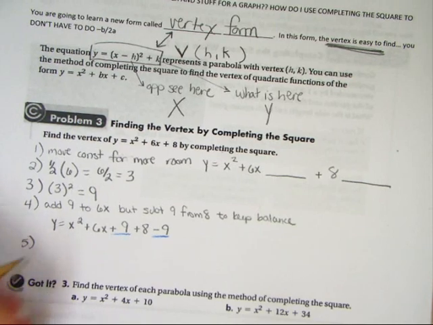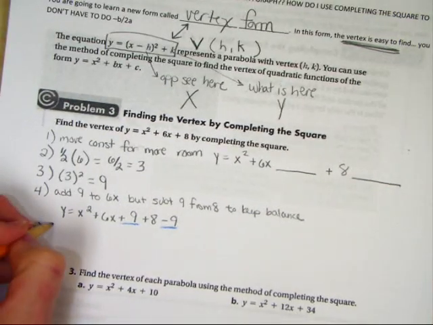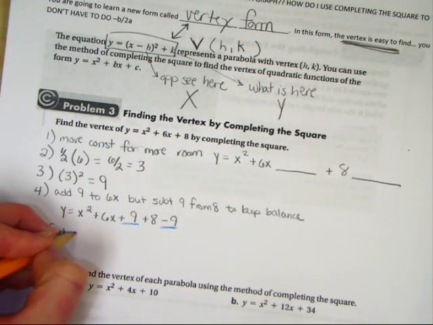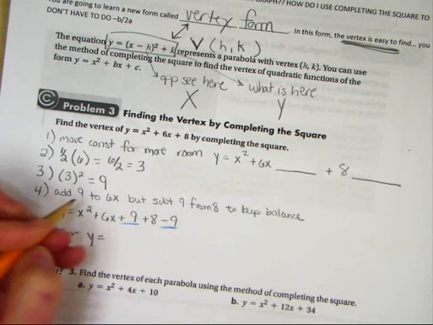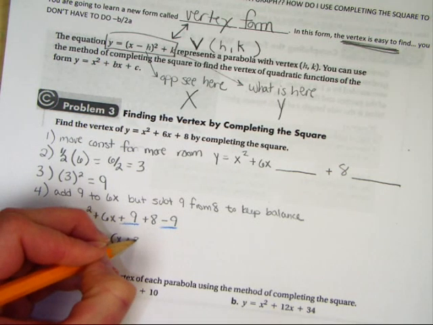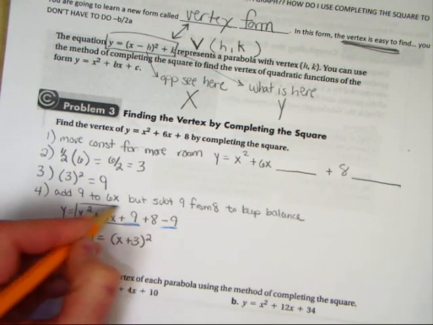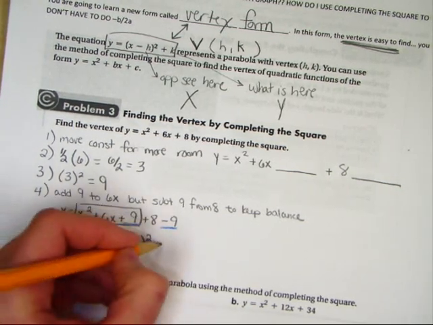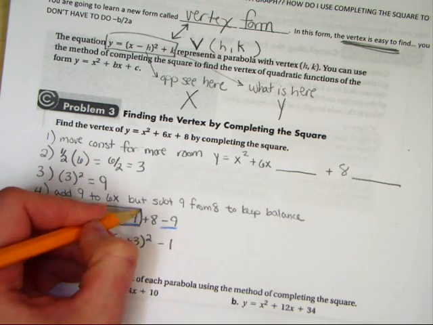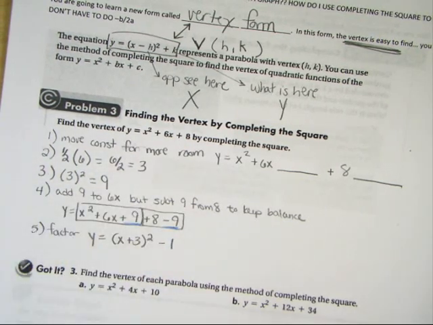Step 5, you are now going to factor. So you get y equals (x plus 3) squared, and that came from these 3 terms in a box, minus 1, and that came from these 2 items in this box.